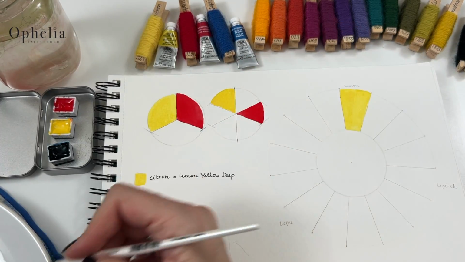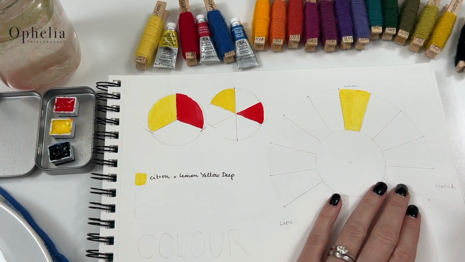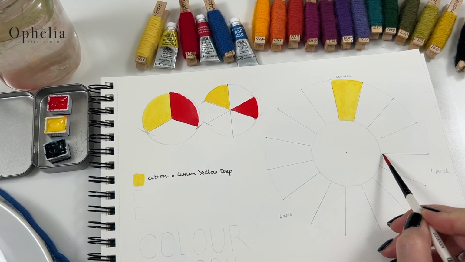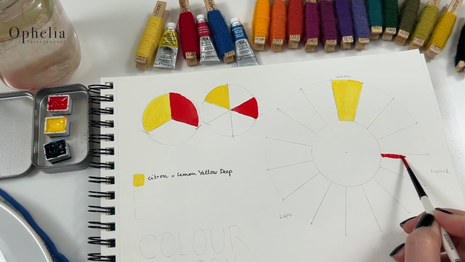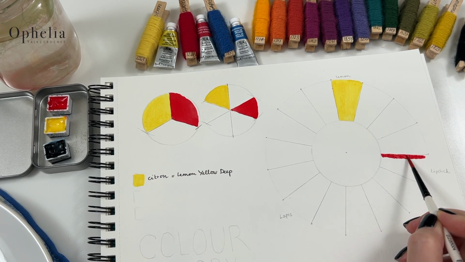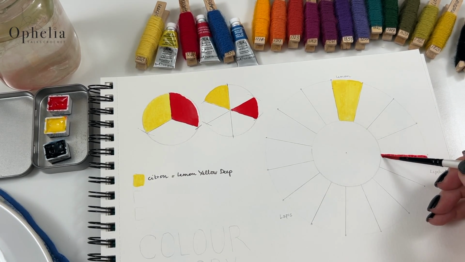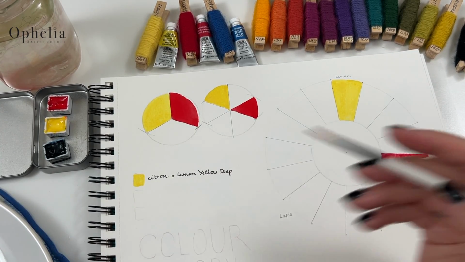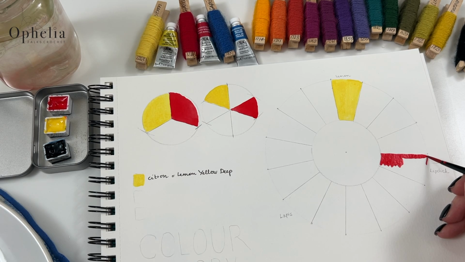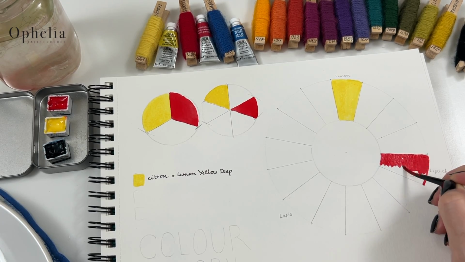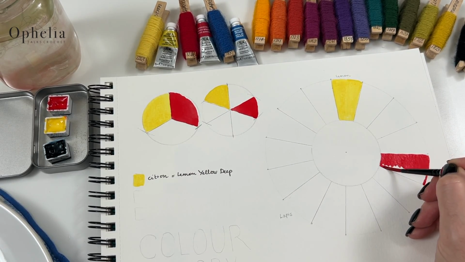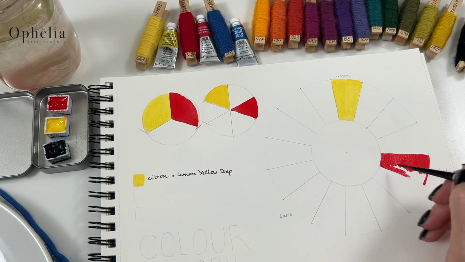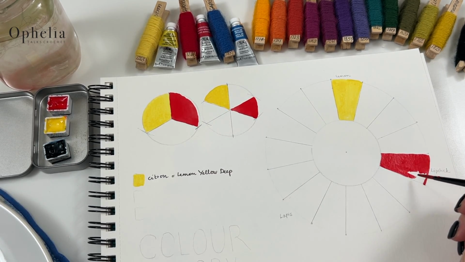And now on to my big color wheel here, and I am going to fill in my red, or better, my lipstick. There we go. Voila.